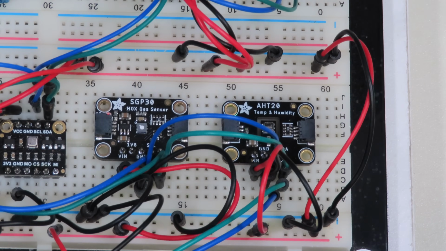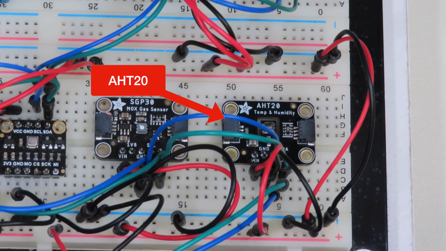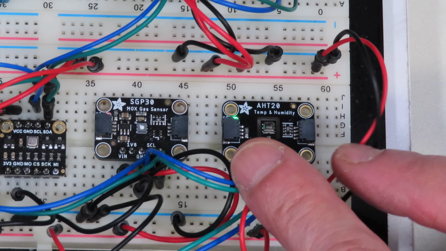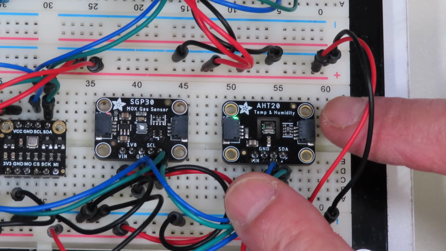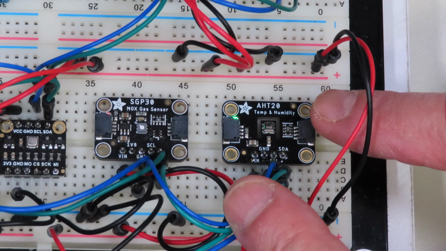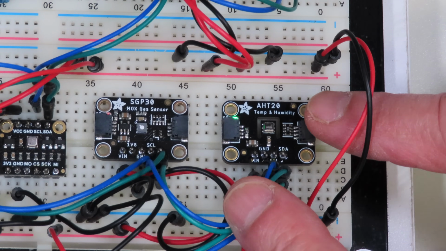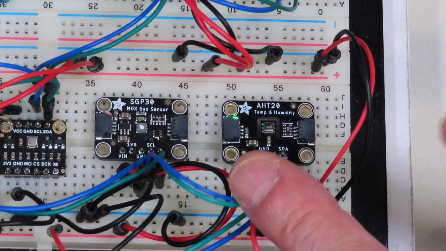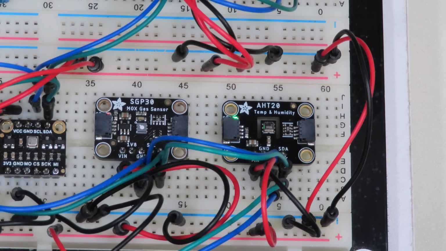Now the final temperature and humidity sensor that we're going to test is the AHT20, and I've got an Adafruit board with it on it. And if you take a look at this board, which I have on my breadboard, you might be able to see the sensor itself is almost in a little island, so to speak. They've cut the circuit board around it, and I believe that is for thermal stability.